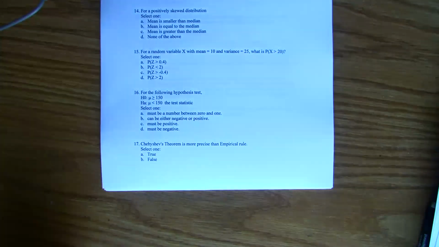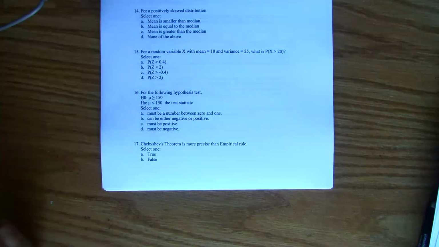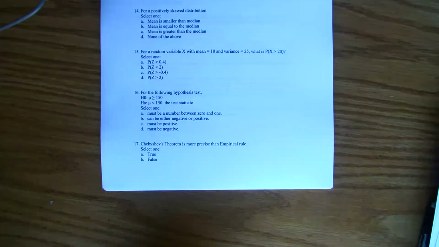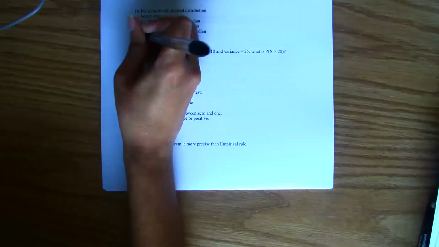Okay, so for number 14, it says for a positively skewed distribution, this is the definition of a positively skewed distribution. You should know what this is. It would be the mean is greater than the median. If this is something that you have difficulty remembering, I recommend putting this on your cheat sheet. Okay, because this is just a conceptual question. So the answer is going to be C here.